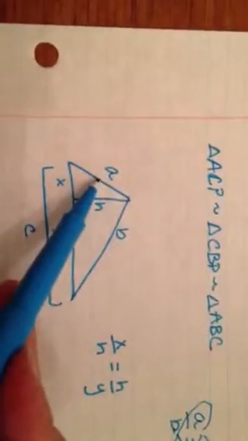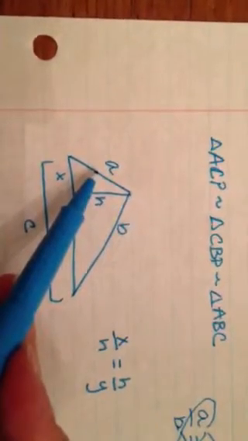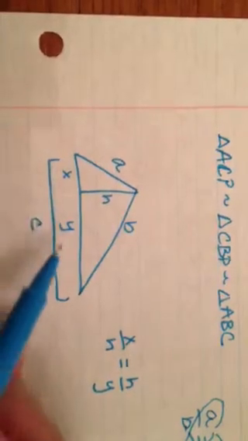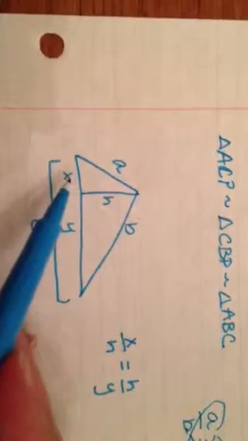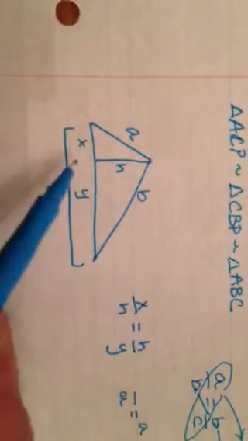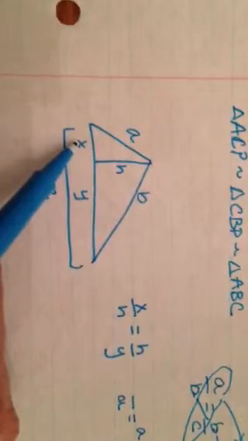So here's the deal. Each leg is the geometric mean between the length of the hypotenuse and the side that is adjacent to it. Each leg is a geometric mean between the side of the hypotenuse that is adjacent to it and the length of the hypotenuse.